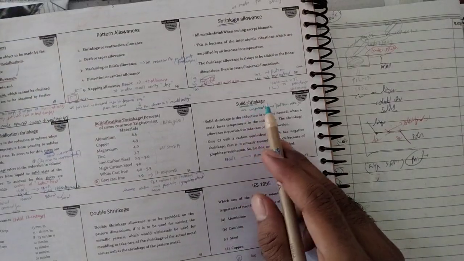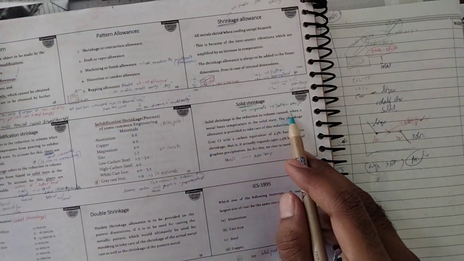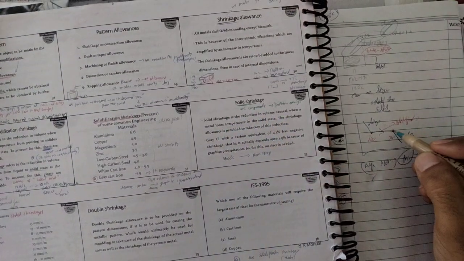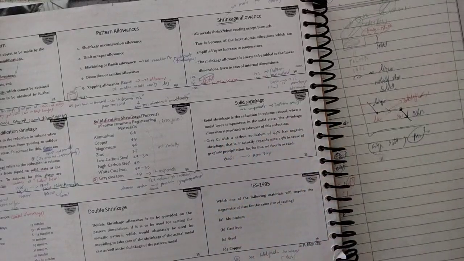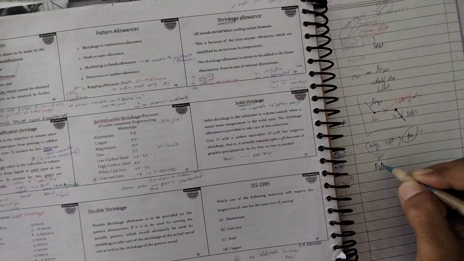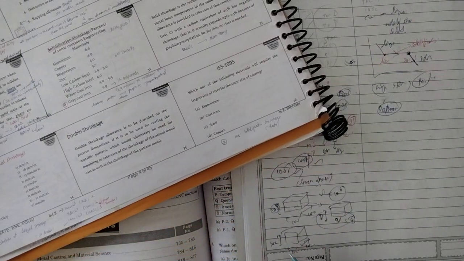Okay, so next, solid shrinkage. Solid shrinkage is the reduction in volume caused when the metal loses temperature. You can see from here to here the temperature is reduced. So for this, what we do is include a pattern allowance. You just provide an extra pattern, that's it.